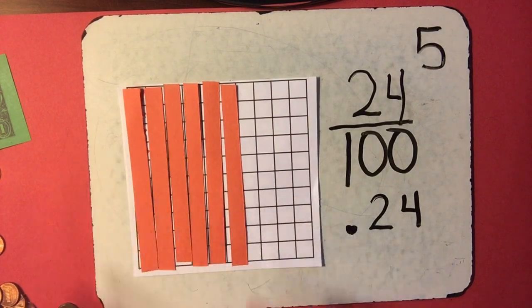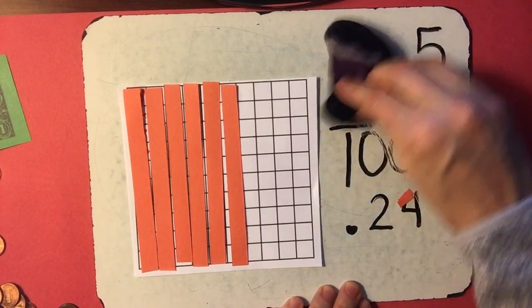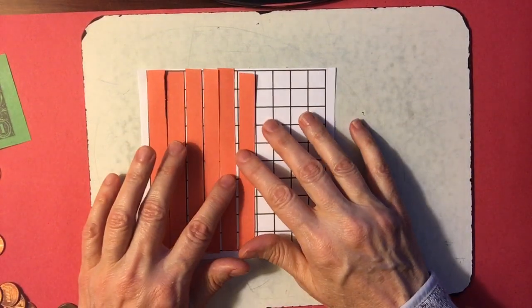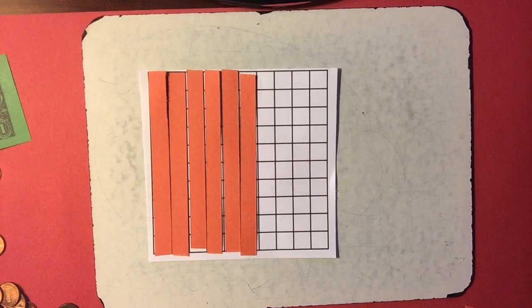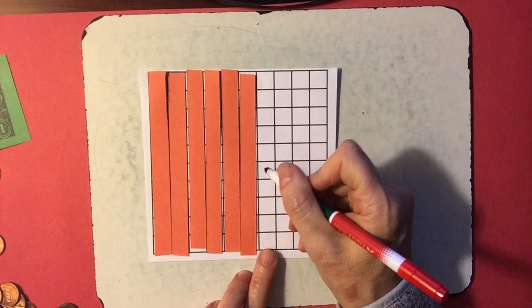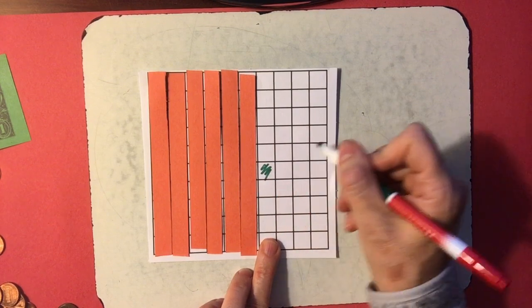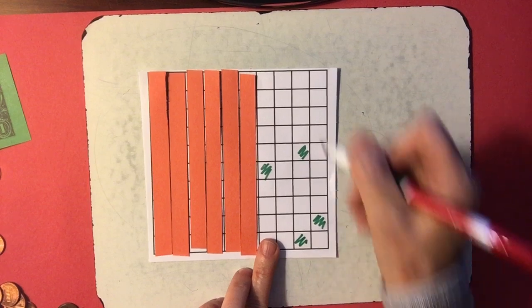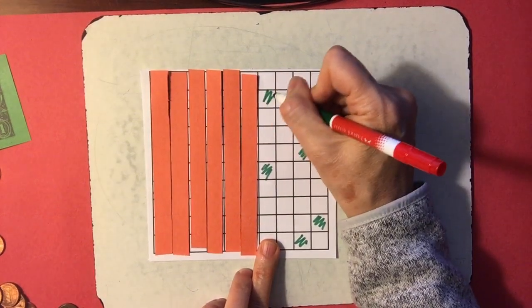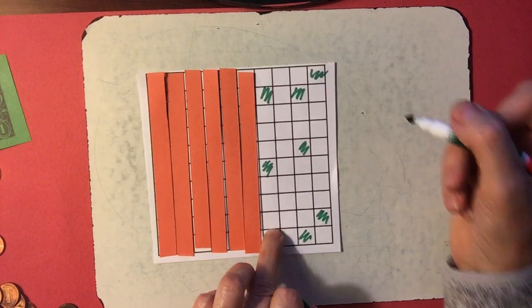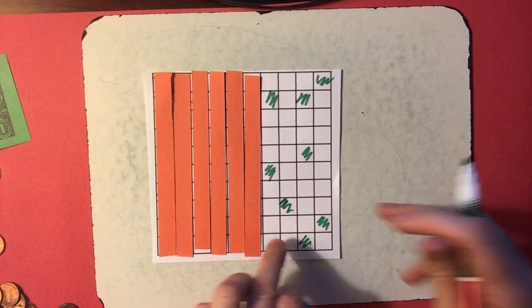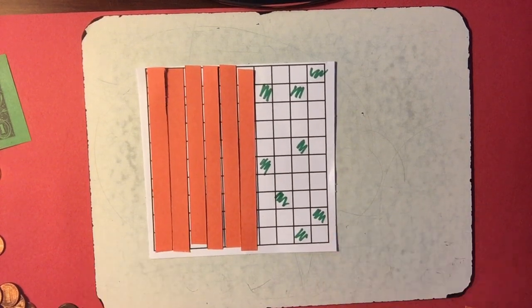All right, my papers are kind of crooked. Okay, so here we go. There's this many tenths. And then I'll go ahead and shade, and this time just for fun I'm going to use green. And I'm going to do this kind of all around the place. I'll do one more. Okay, so this is our new hundreds grid. Can you write a decimal for that and a fraction?